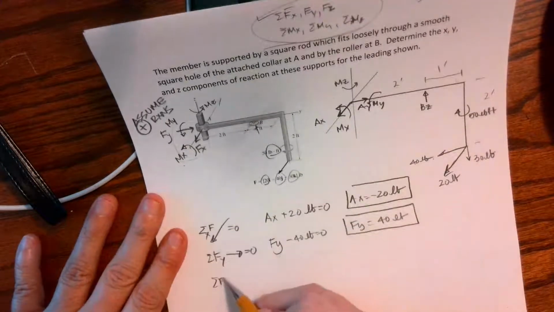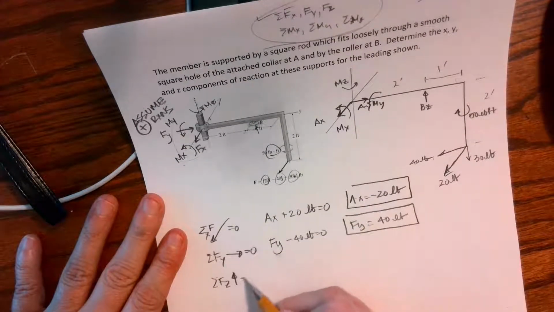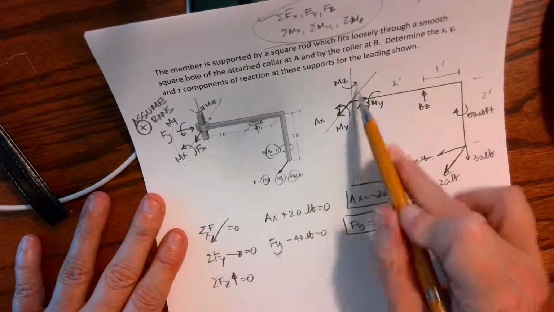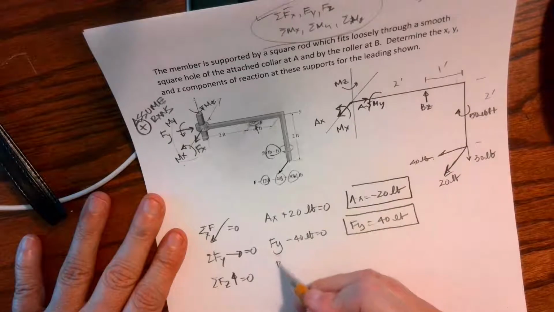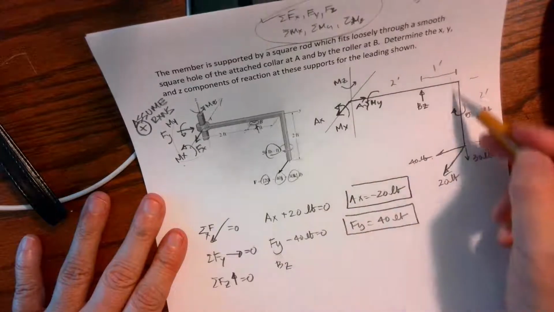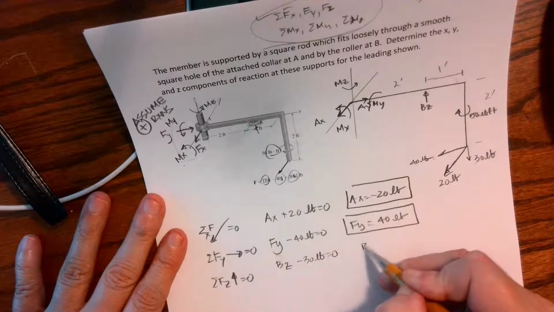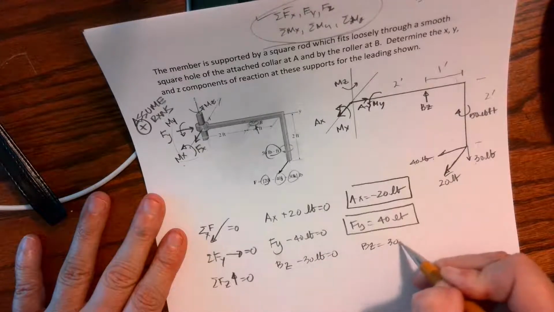Let's sum forces in z. Up is positive. We don't have an unknown in z here because the collar can slide up and down, but we do have Bz. Come around, Bz minus 30 pounds equals 0. So Bz equals 30 pounds.